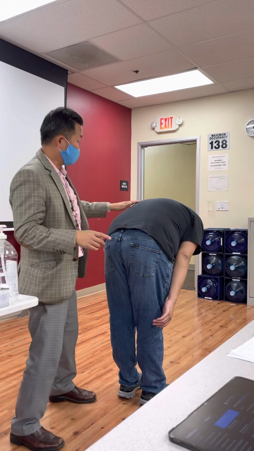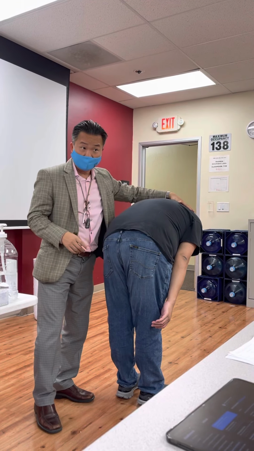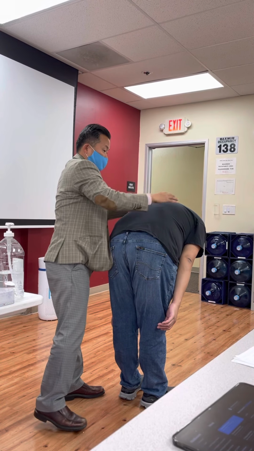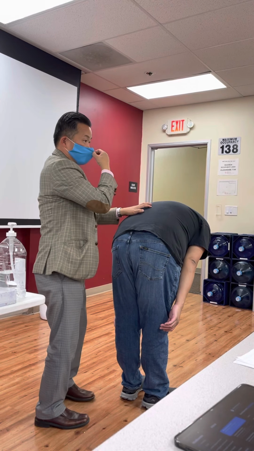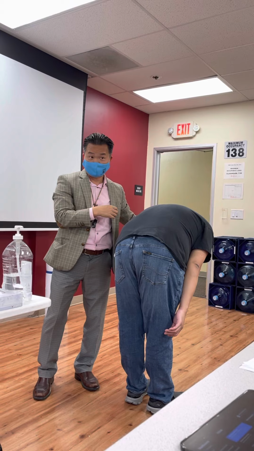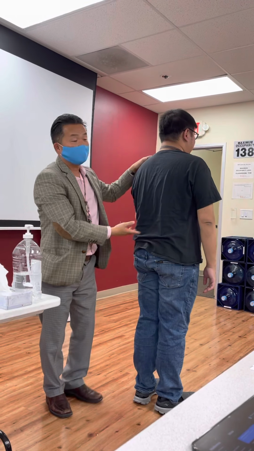Second thing, see if there is any bulging rib. Sometimes when he bends forward, one rib is bulging up like that, or his lumbar spine is bulging up this way. So that indicates he might have some scoliosis.